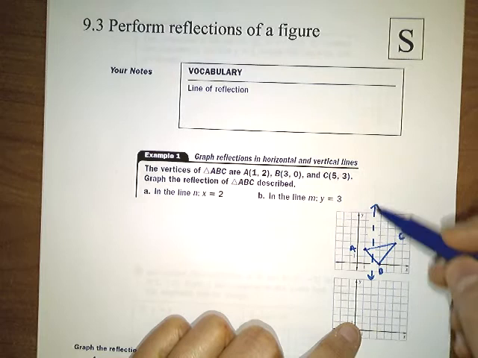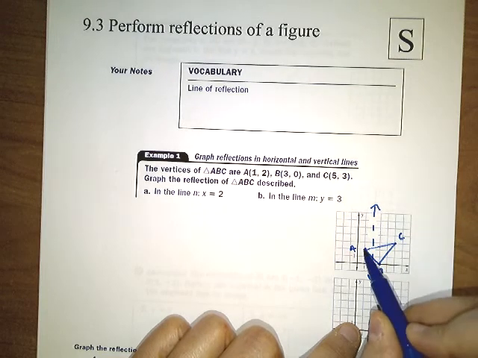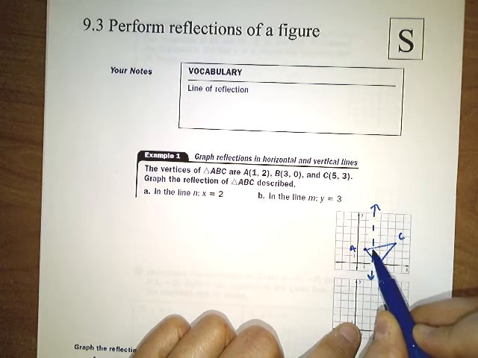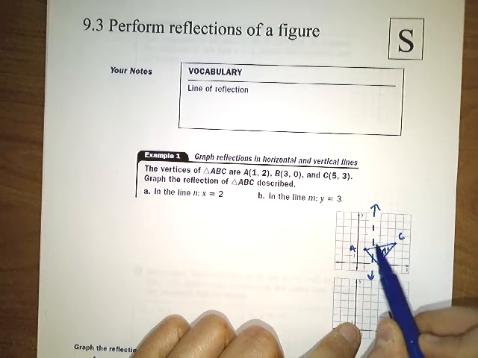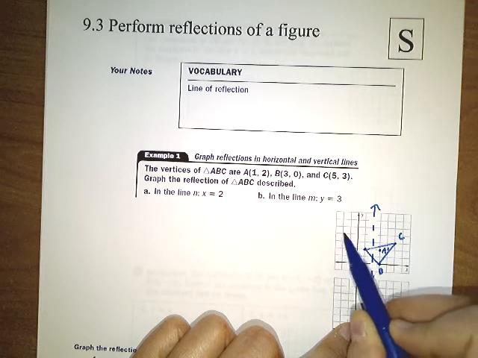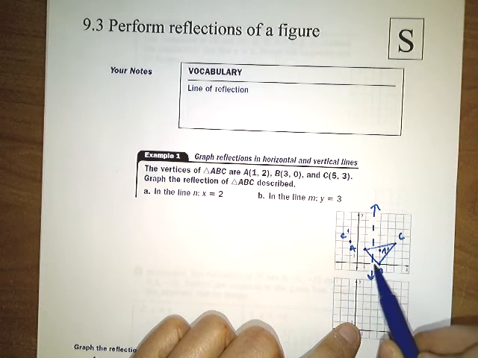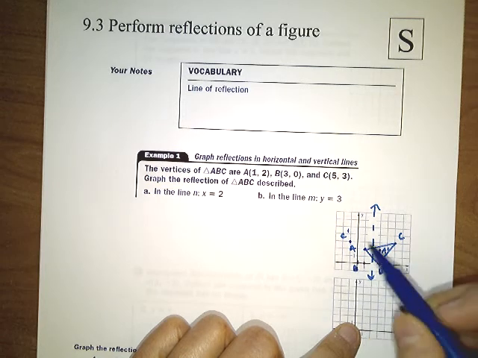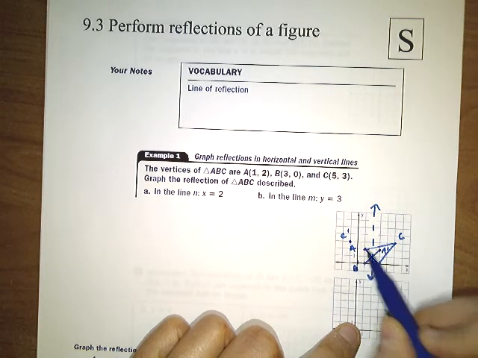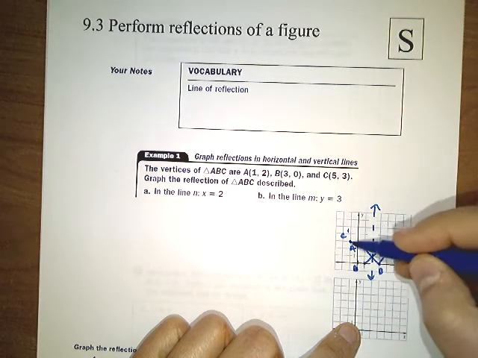And basically I said whatever that line is, A is exactly 1 unit away to the left, so A prime would be 1 unit away to the right. Or if C is 3 units to the right, C prime would be 3 units to the left. And see here, B is 1 unit to the right, so B prime would be 1 unit to the left. So that would be the triangle here that's a reflection.